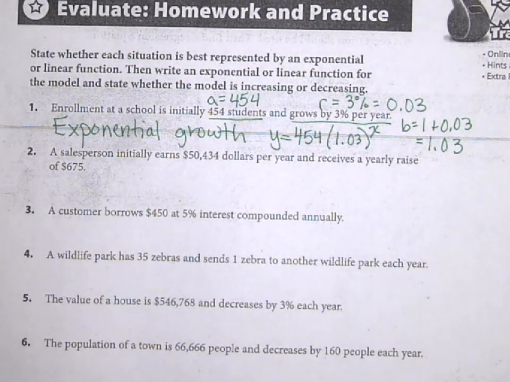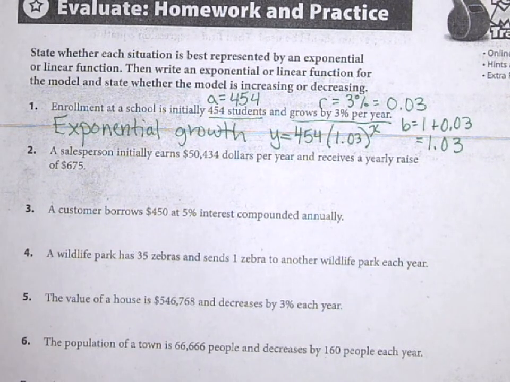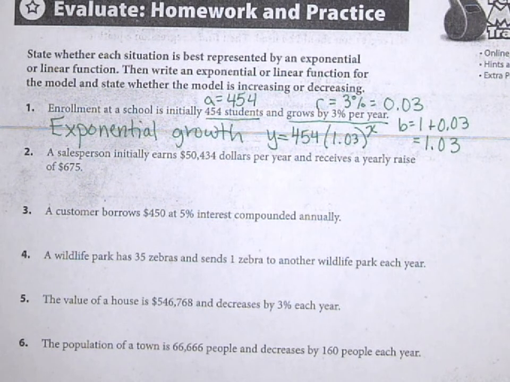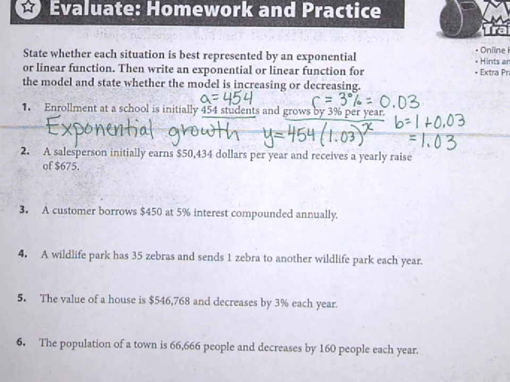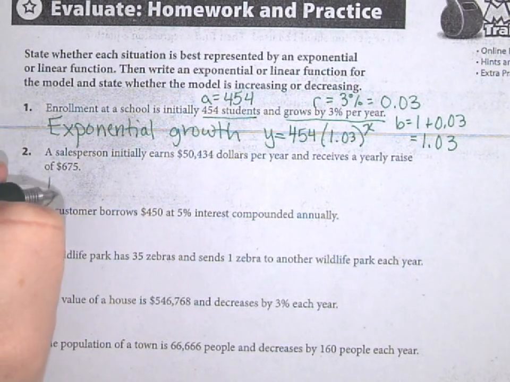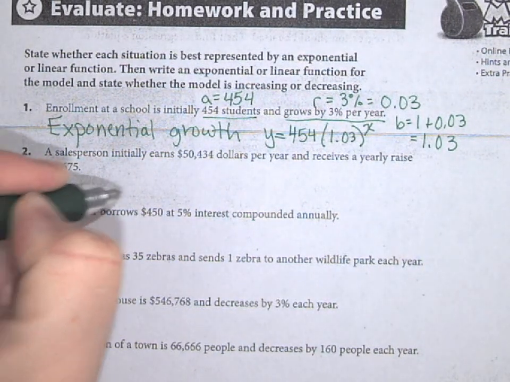All right, let's take a look at the next one. So the salesperson initially earns $50,434 per year and receives a yearly raise of $675. So because the raise is a certain amount and not a percentage, this is going to be a linear growth example.